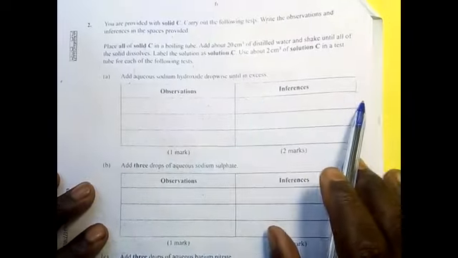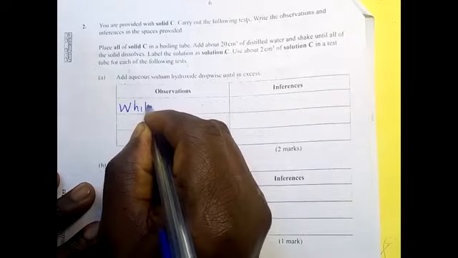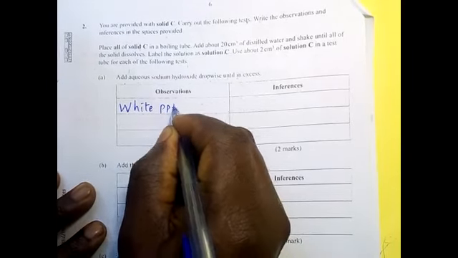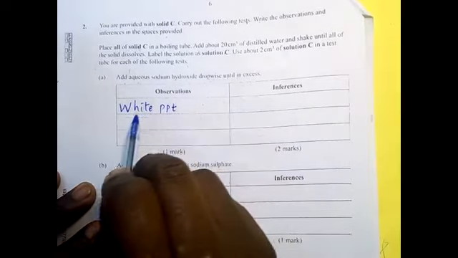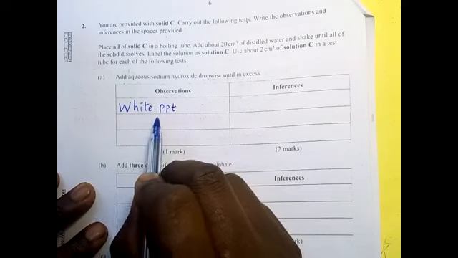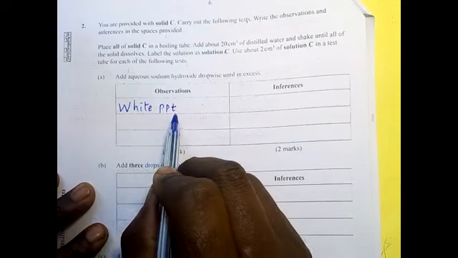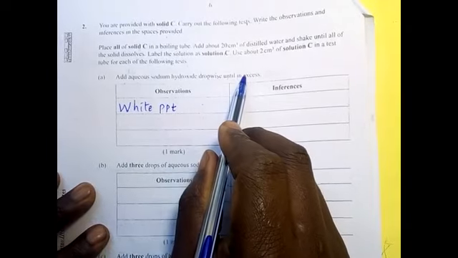So this is what was observed. A white PPT. This is the first observation: when you put a drop, a white precipitate is formed. Then what happens to the white precipitate when sodium hydroxide is added in excess?